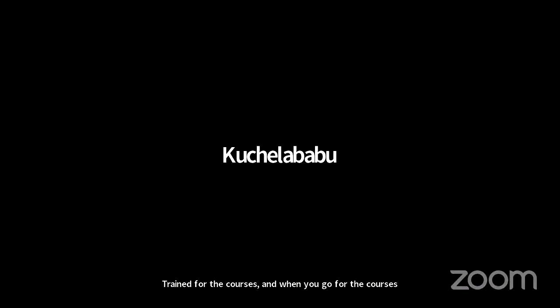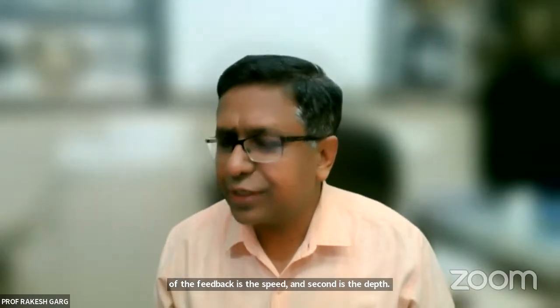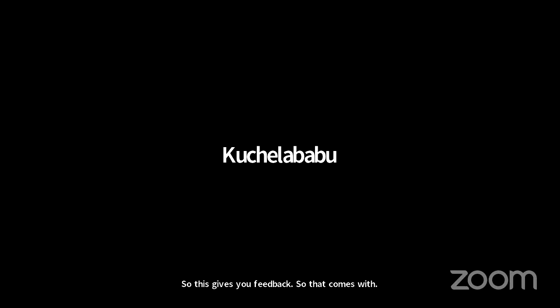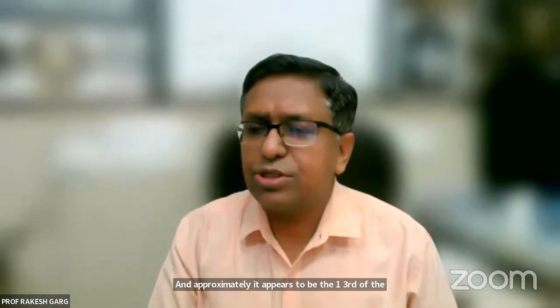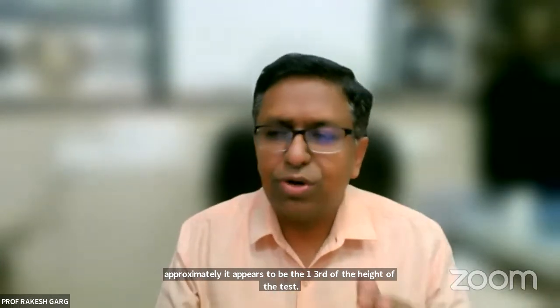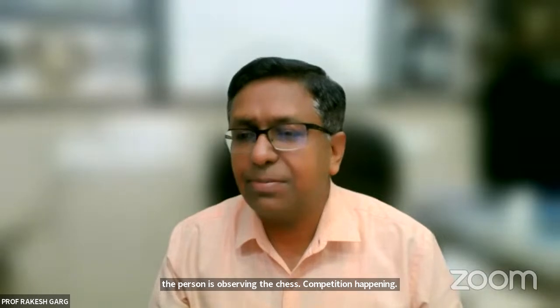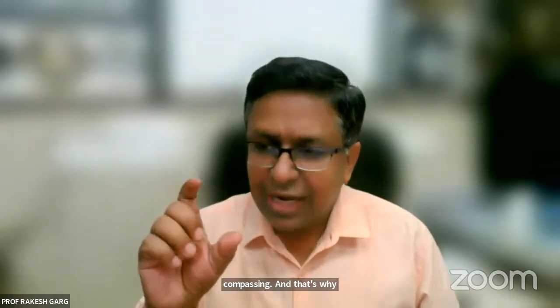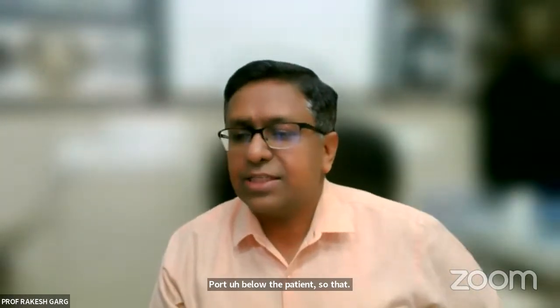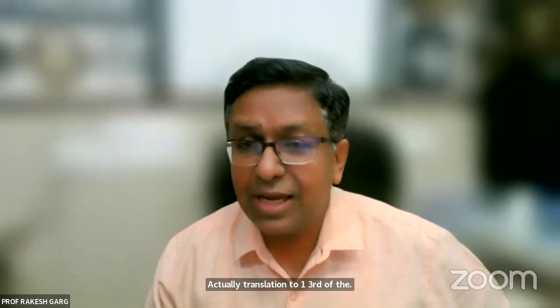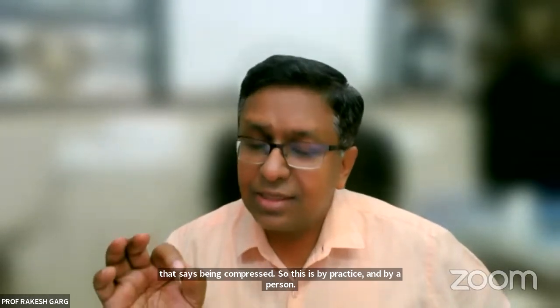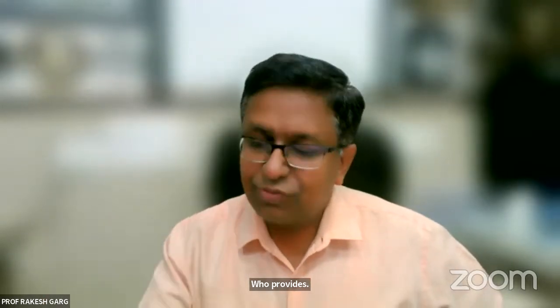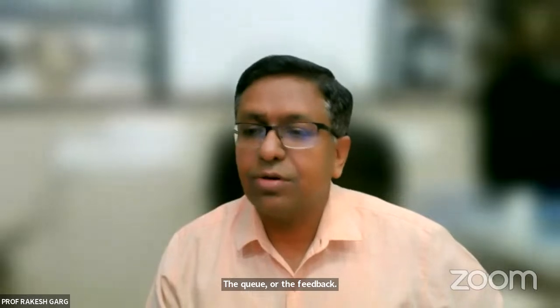And when you go for the courses, and when somebody just mentioned about the feedback device, one of the feedback is the speed and second is the depth. So this gives you feedback. So that comes with training. And approximately it appears to be the 1/3 of the height of the chest. So the person who is observing the chest compression happening, and that 1/3 of the chest of the patient is compressing. And that's why we encourage to keep some hard board below the patient so that actually it translates into 1/3 of the height of the chest being compressed. So this is by practice and by a person who provides the cue or the feedback, maybe the human feedback for a good quality chest compression.